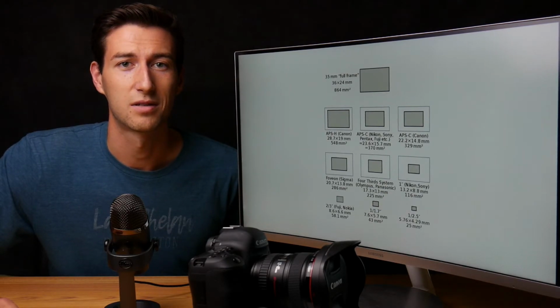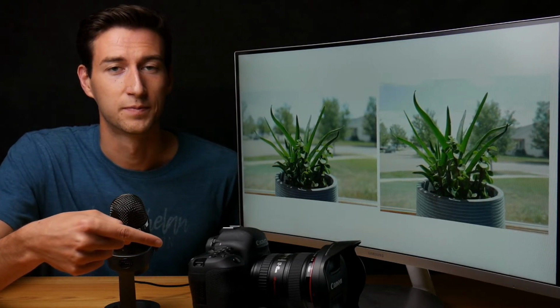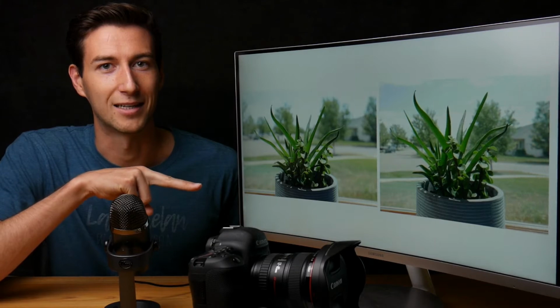There are some advantages to having a larger sensor size. Let's talk about that next. One of those advantages is depth of field. In larger sensors, like the full-frame one, my Canon 6D Mark II, you have more capacity for shallower depth of field. These two images demonstrate that capacity.